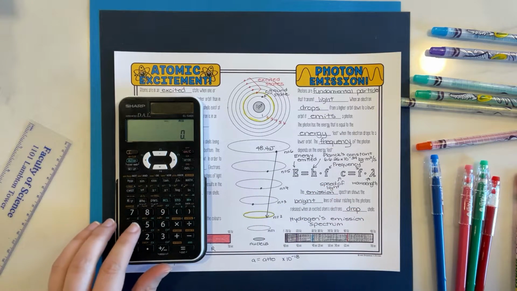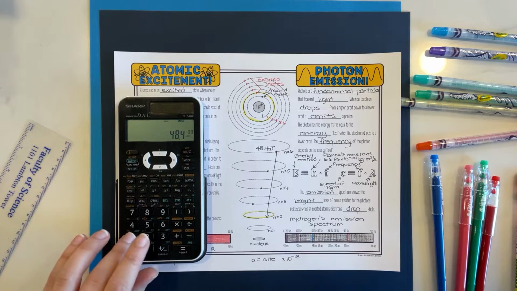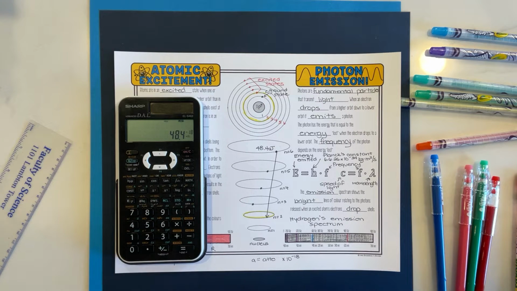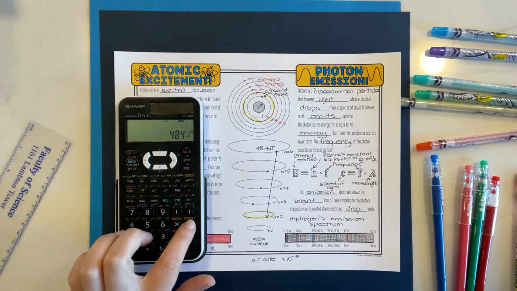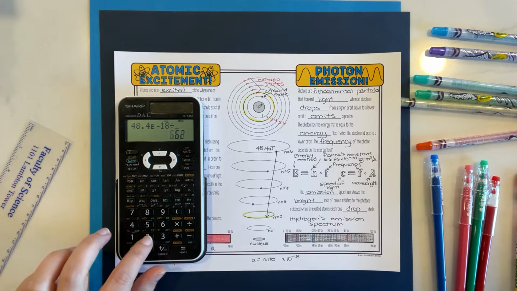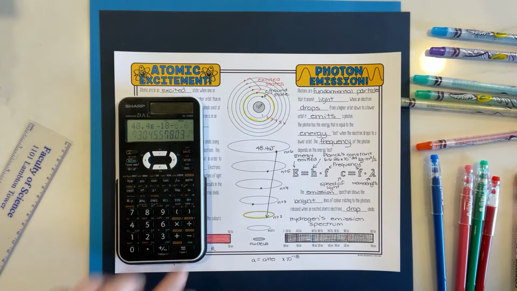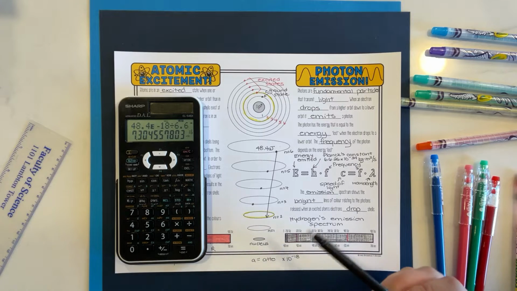So here we'll start with 48.4 times 10 to the negative 18. That's the attojoules part. We're going to divide that by Planck's constant, which is really, really small. And then we get here 7.30 times 10 to the 16th power. Well, that corresponds to 730 terahertz in terms of frequency.